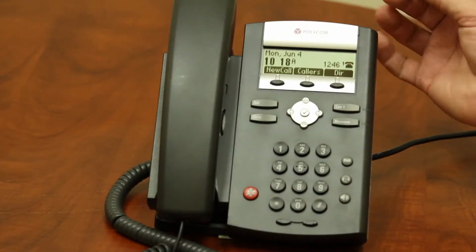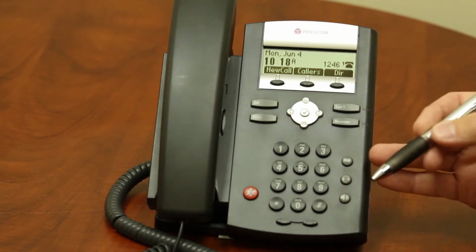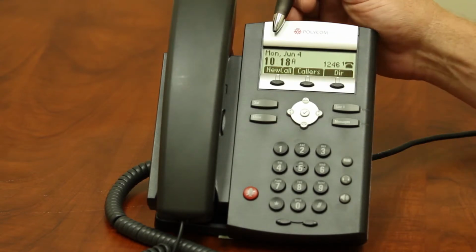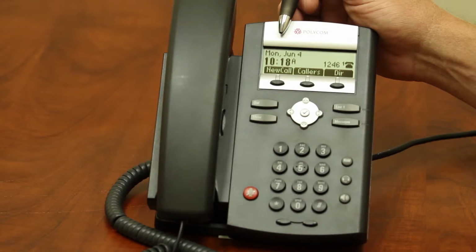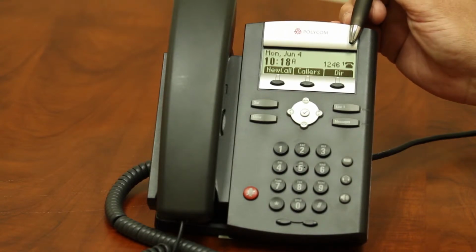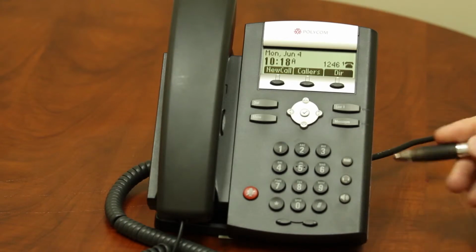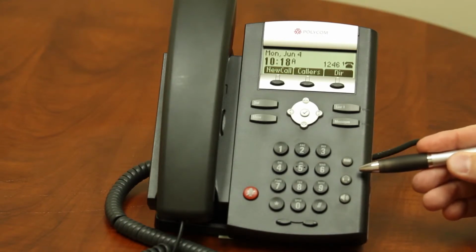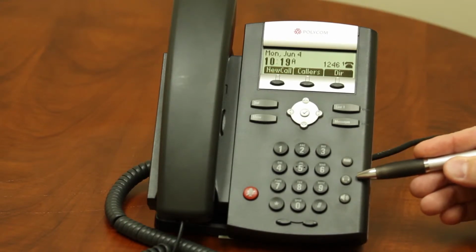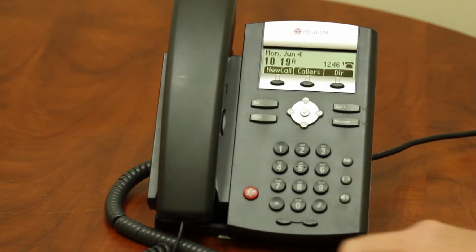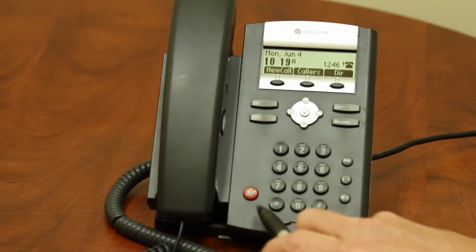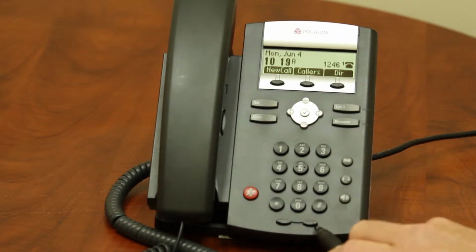First thing I'm going to demonstrate today is the different buttons on the telephone. You'll notice you have the date and time in the display, as well as your extension in the upper right hand corner. You have your keypad. To the right of the keypad you have the hold button, a headset button, speaker button. This is a mute button, and a volume up and volume down.